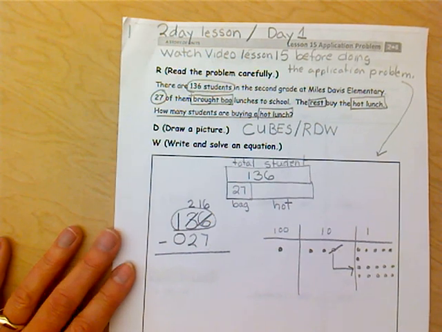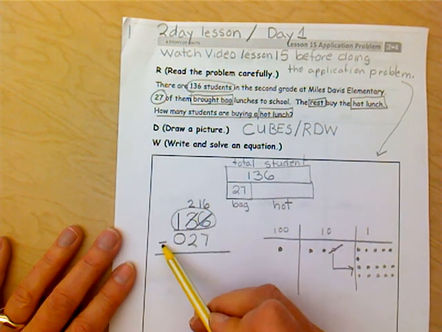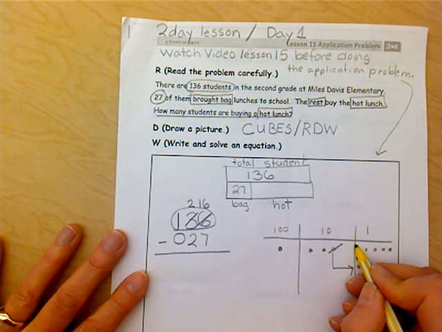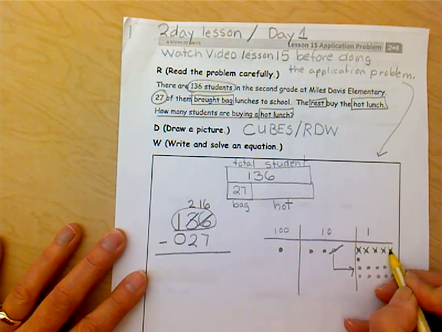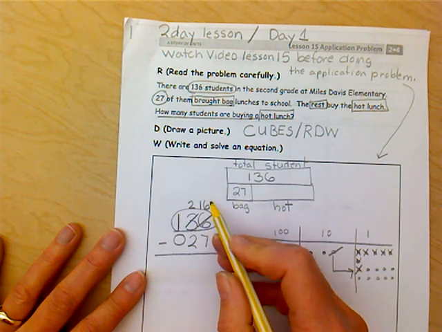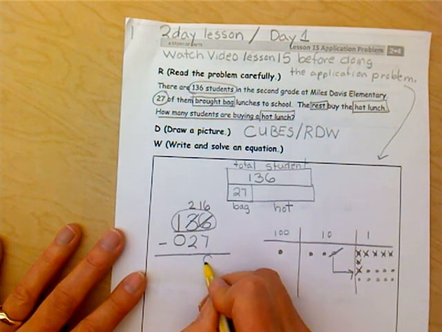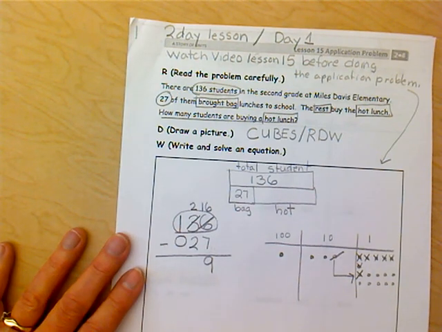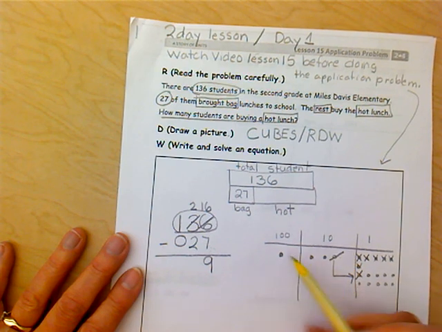Now I'm going to ask my question again. 16 1s take away 7 1s. Well, let's take away those 7 1s. 1, 2, 3, 4, 5, 6, 7. So 16 1s take away 7 1s leaves me with 9 1s. And I can see it because it looks just like my 10 frame that we did at the beginning of the school year.